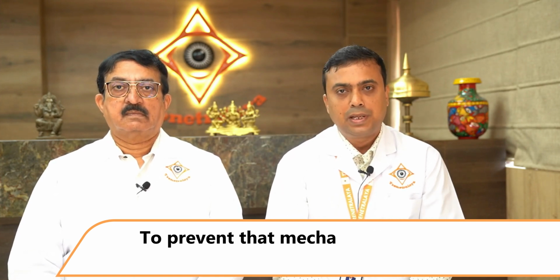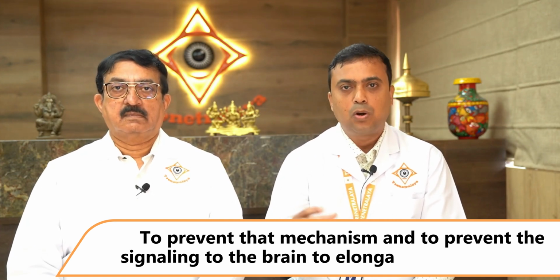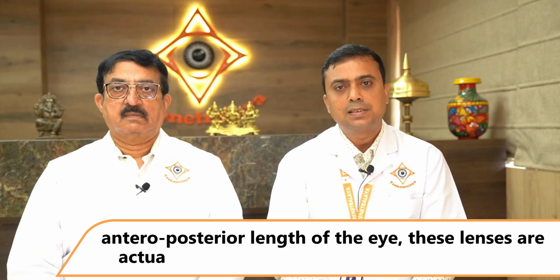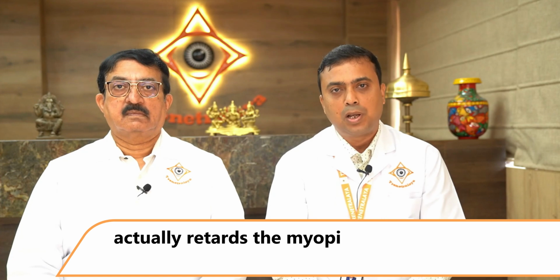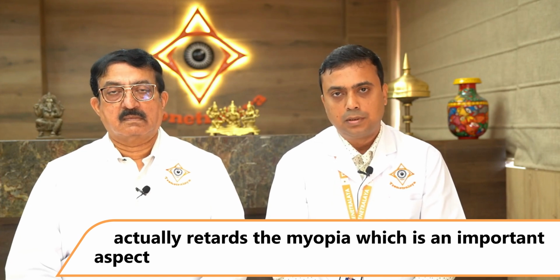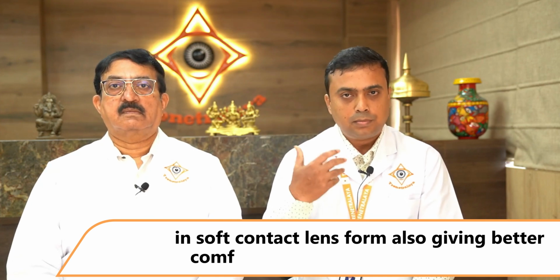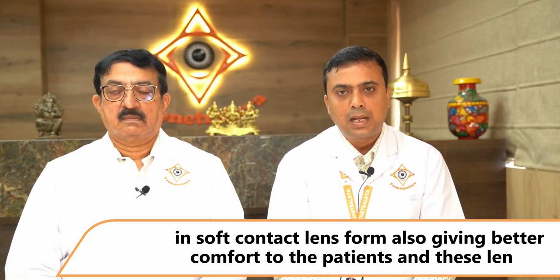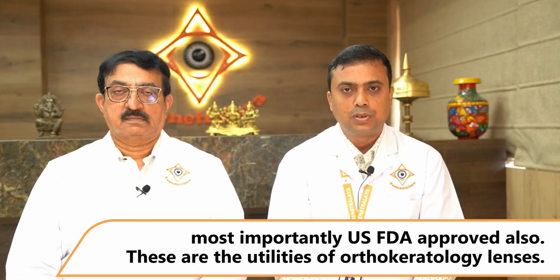To prevent that mechanism, and to prevent signaling to the brain to elongate or increase the anterior posterior length, these lenses are used not only to correct myopia, but they also retard the myopia, which is an important aspect of the lens. Now these lenses are coming in soft contact lens form also, giving even better comfort to the patient, and these lenses most importantly are US FDA approved also. So these are the utilities of orthokeratology.